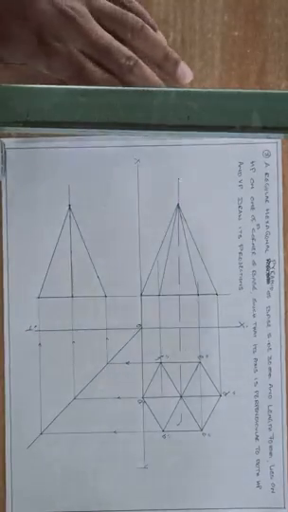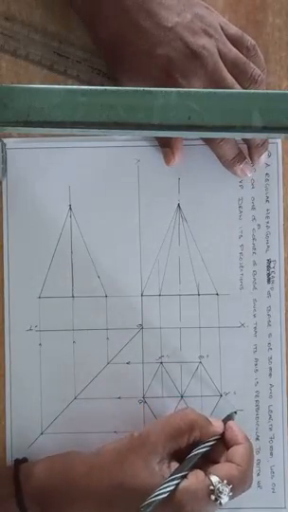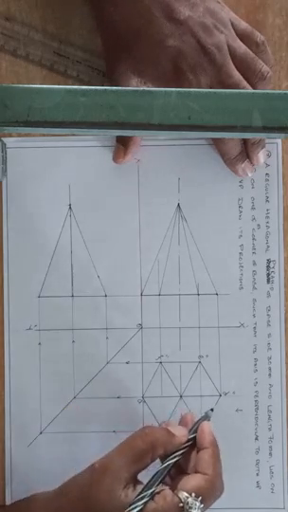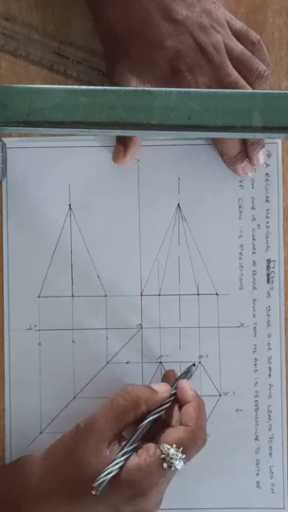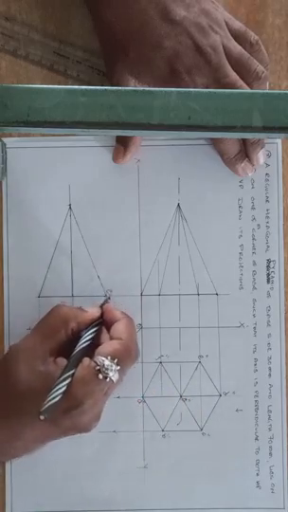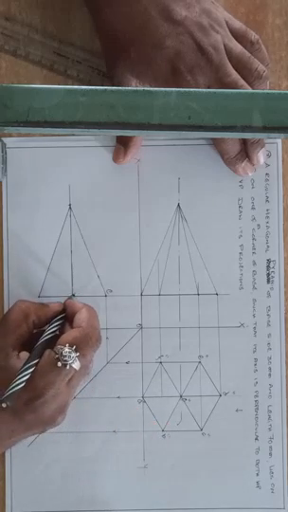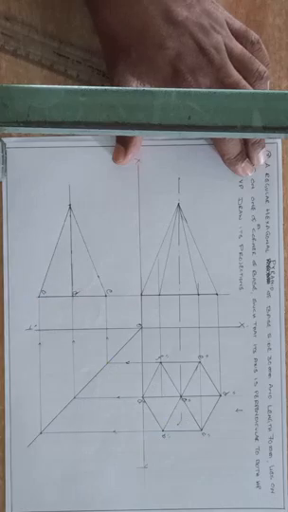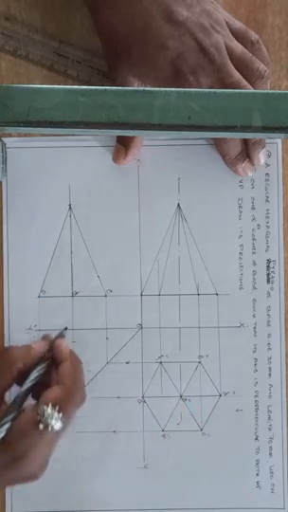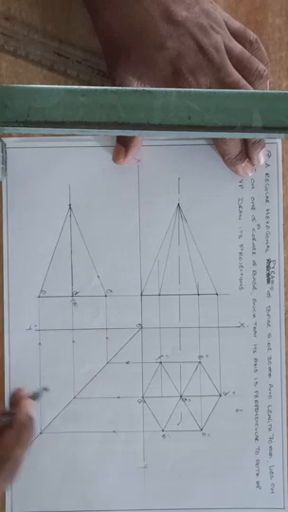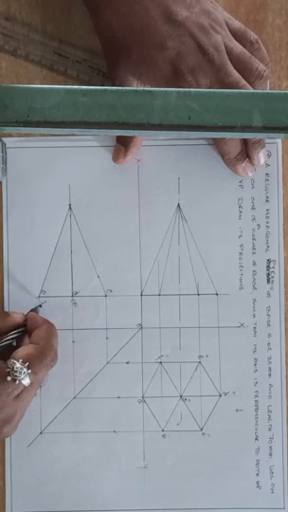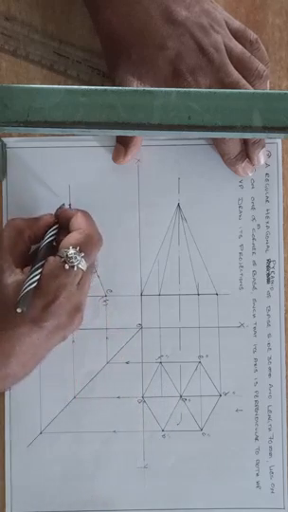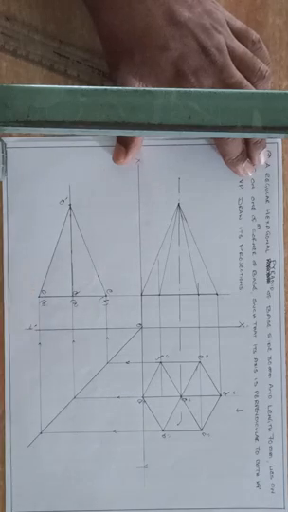Now coming to notations. For the top view, looking from the top, which is visible? E is visible, D is visible, C is visible. Which is not visible? A is not visible, B is not visible, F is not visible. That is the notations in the top view.